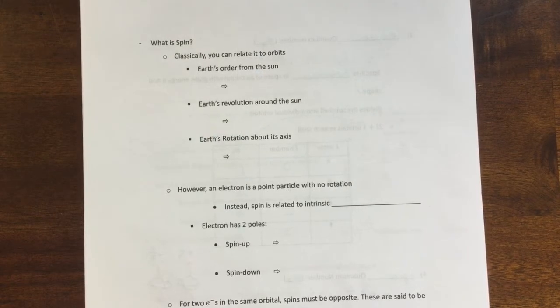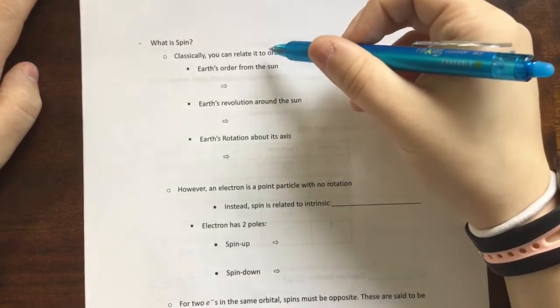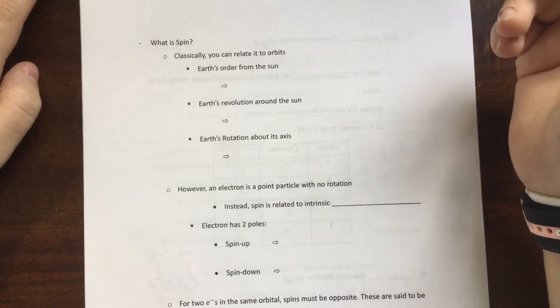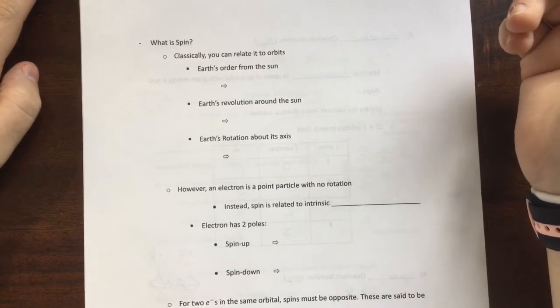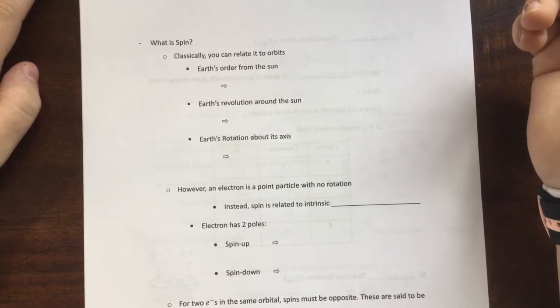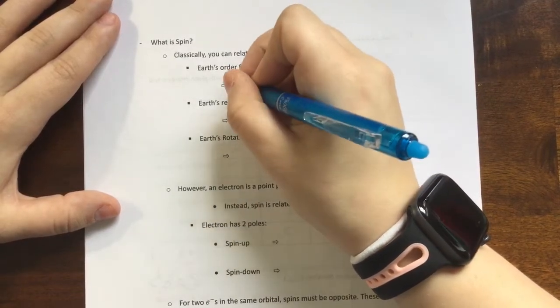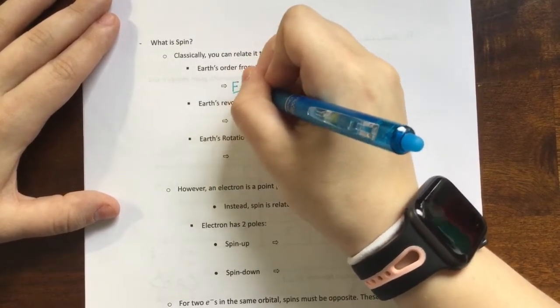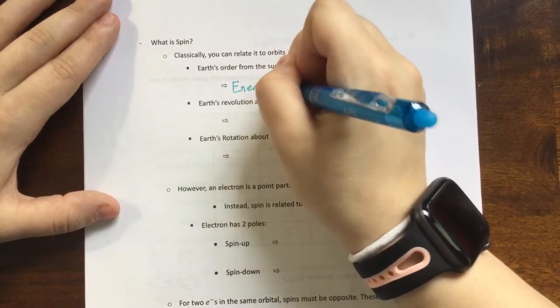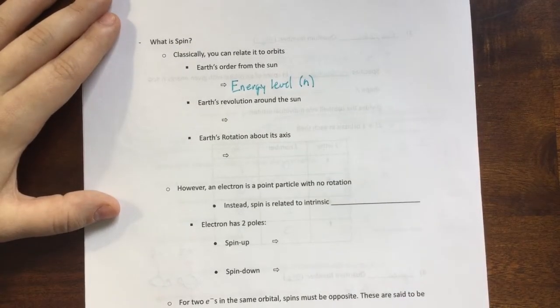We can relate each of these quantum numbers to the solar system model. So let's look at Earth. This is totally not how this works, but let's give the quantum numbers of Earth. Earth's order from the sun would be like its energy level. It's represented by N. So N is like what order it is from the sun.